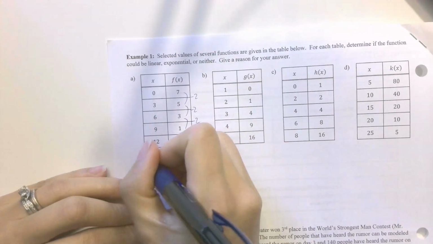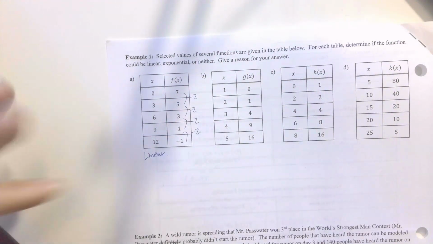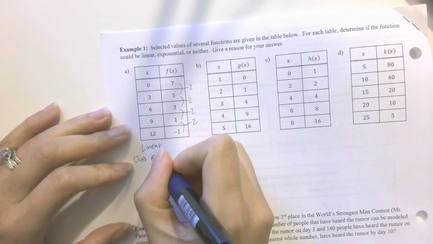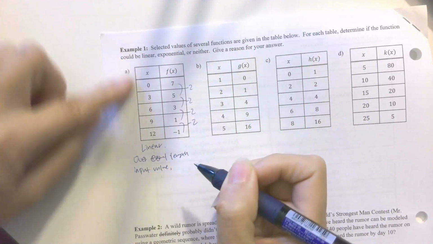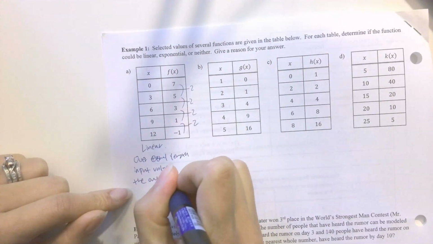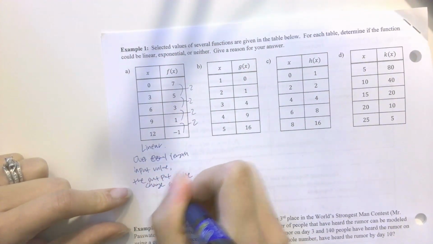Okay, so over equal length intervals of input value, your y changes at a constant rate. Y is changing the same amount, so this is linear. Reasoning, remember, is very, very important. So let's write it down. Over equal length input value, meaning x is increasing the same amount, the output value changes at a constant rate.